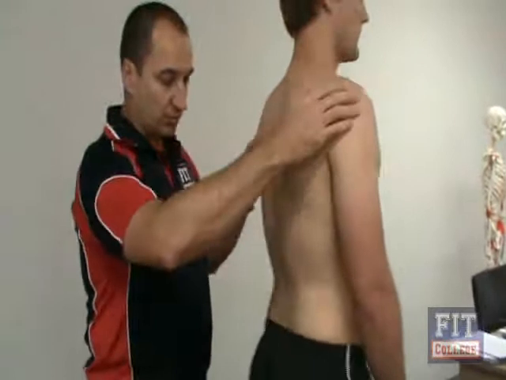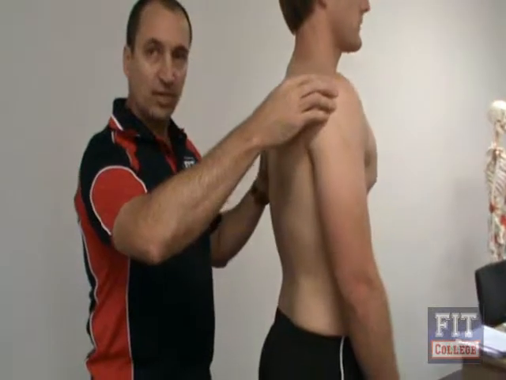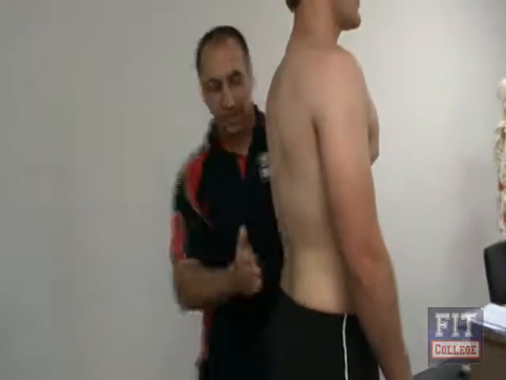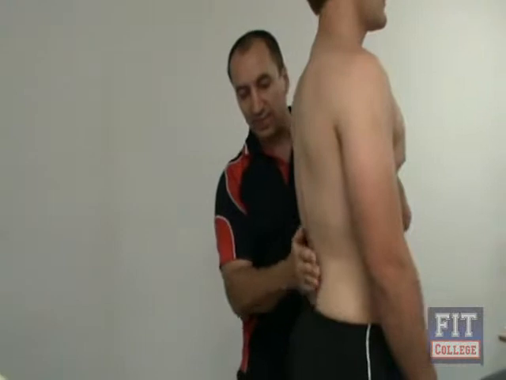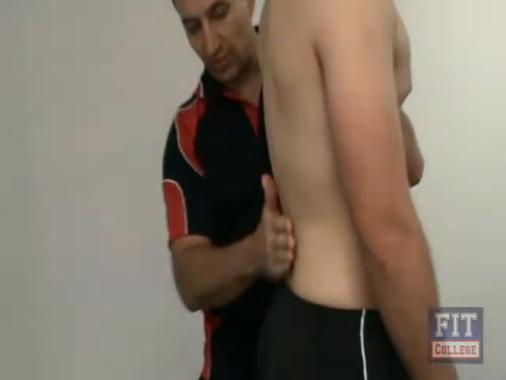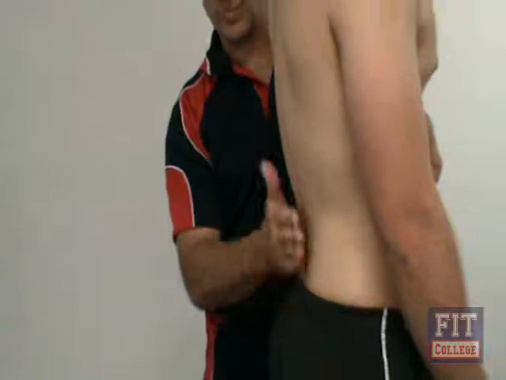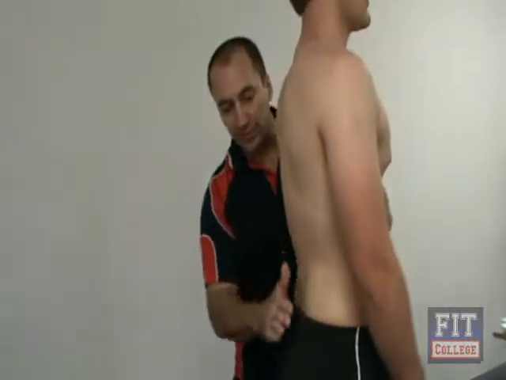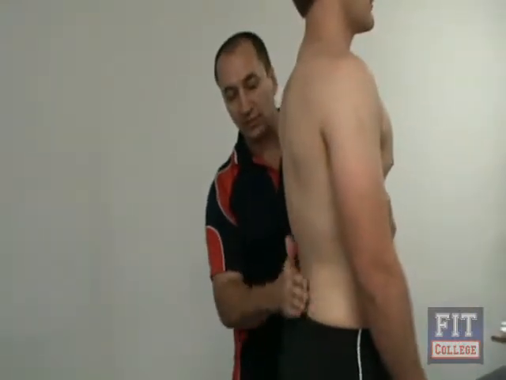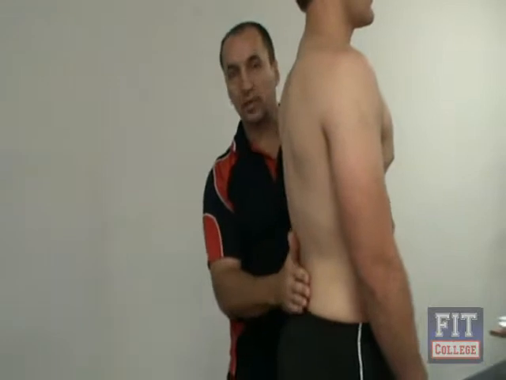So if we turn right side on, what you're going to do now is stand sideways, have a look at the person and make a judgment whether you think that curve is about 20 degrees or whether it's really flat or whether it's too curved. So if it's nice and evenly curved all the way through, we call that normal.